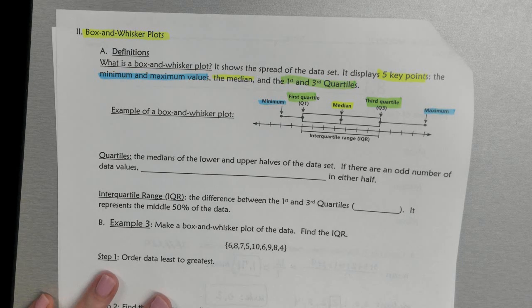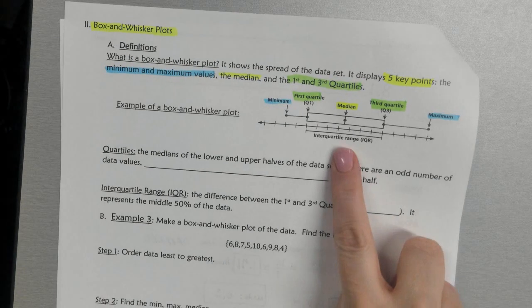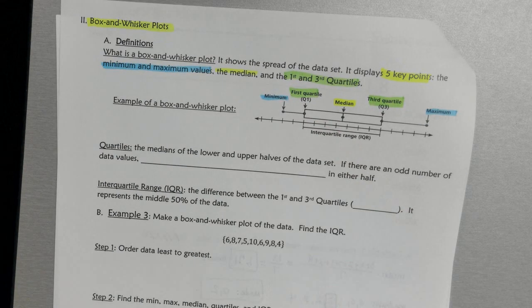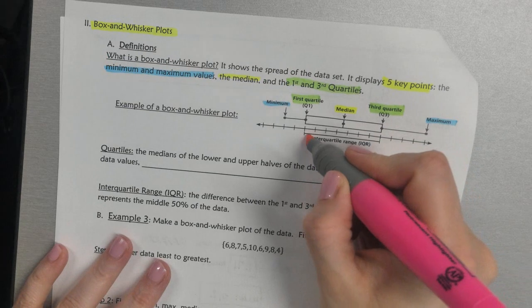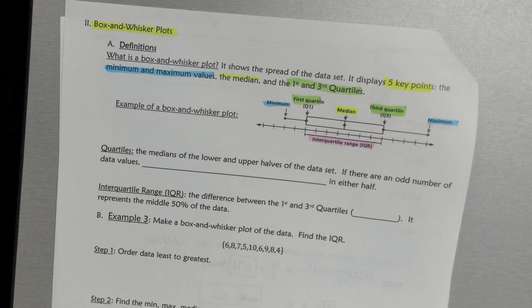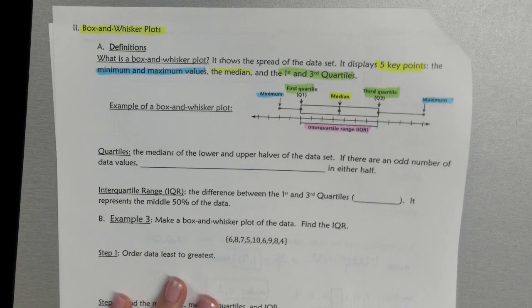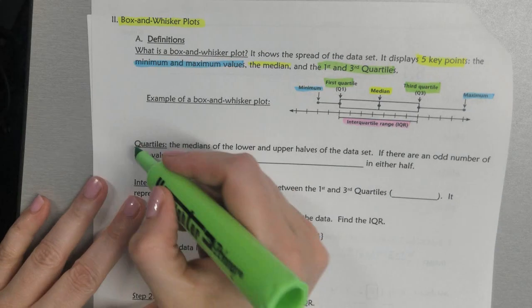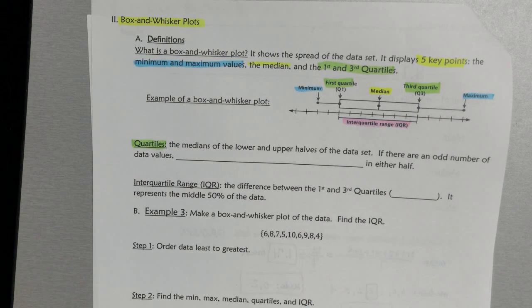And then we do have something called the interquartile range. These are the data points that we are going to make sure we include on our box and whiskers plot. Okay? So with the quartiles, okay, the quartiles are just the medians of the lower and upper halves of the data set.